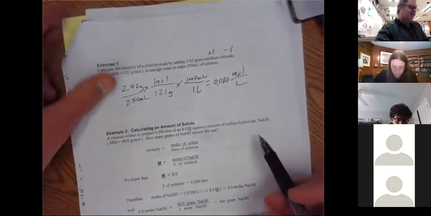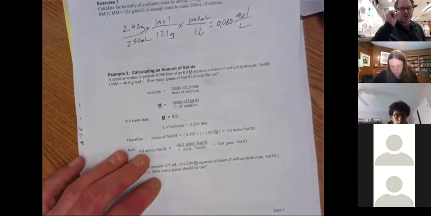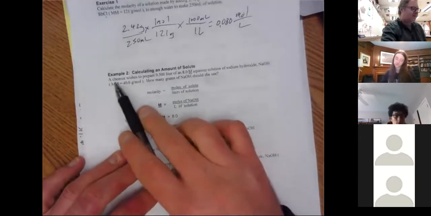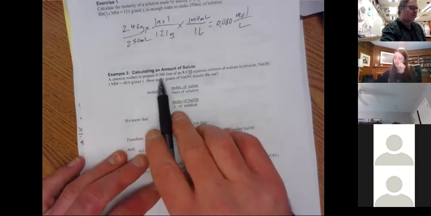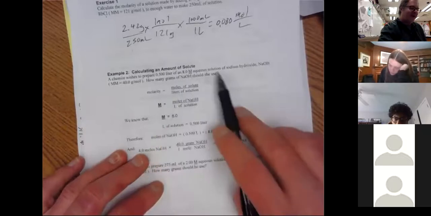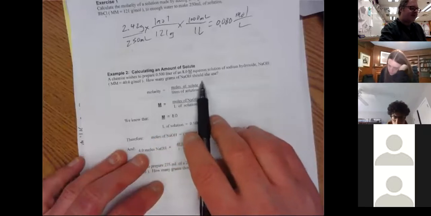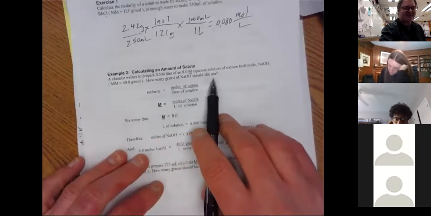All right. So one of the things that I've said is that if you want 2 units, you need to start with 2 units. And this becomes huge right now. So we see a chemist wishes to prepare 0.500 liters of an 8.0 molar aqueous solution of sodium hydroxide. How many grams of sodium hydroxide should she use? This is the most common practiced problem for this unit.